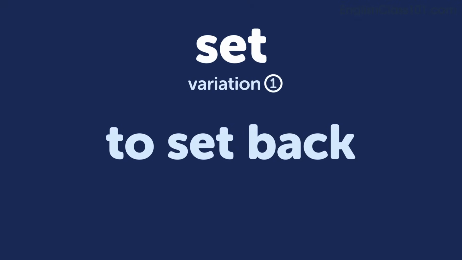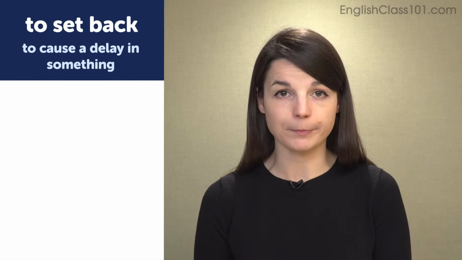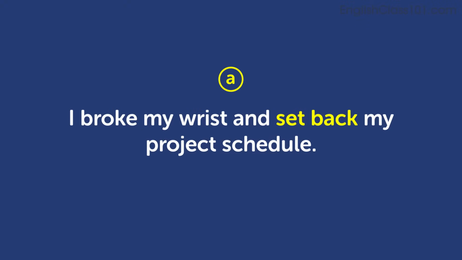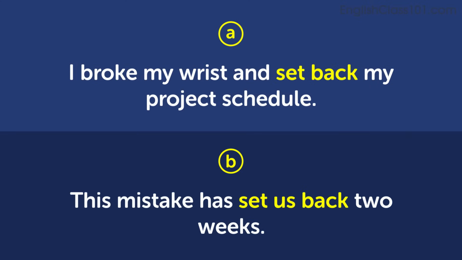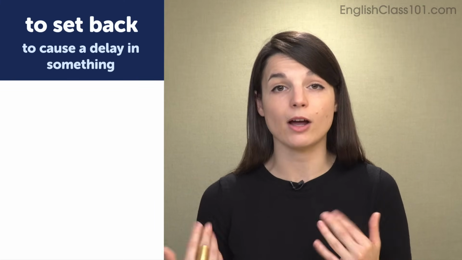Let's talk about some variations of how you can use the verb set. First one, to set back. To set back means to cause a delay in something. Examples: I broke my wrist and set back my project schedule. That's true. This mistake has set us back 2 weeks. So here we're seeing set back, to set something back, causing a delay.